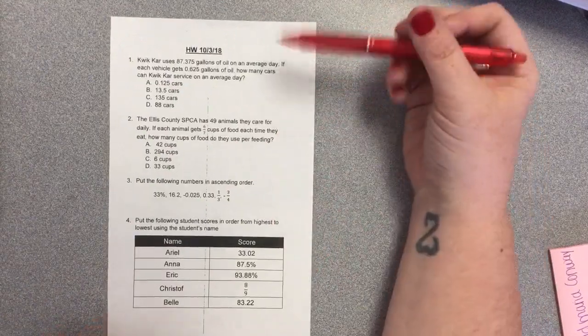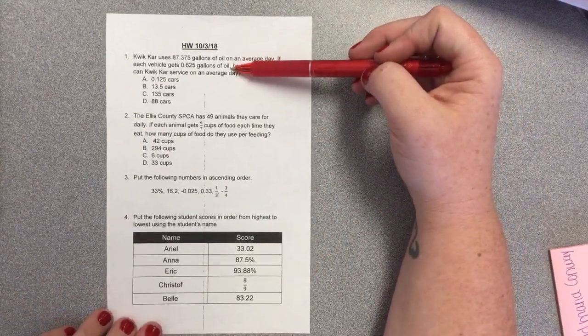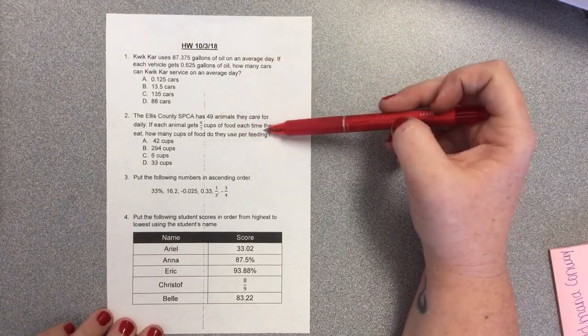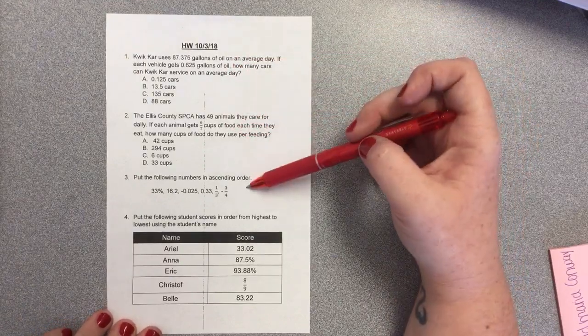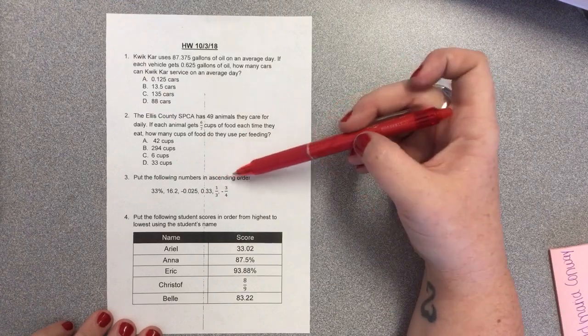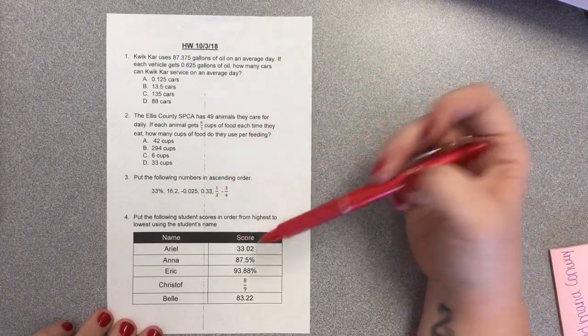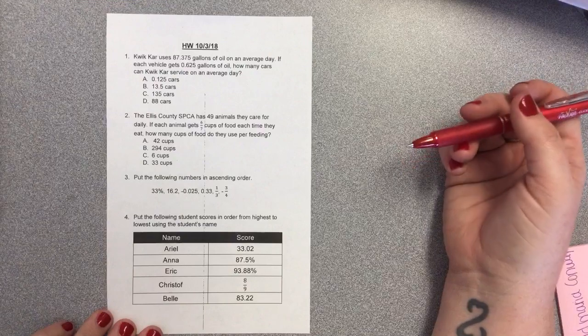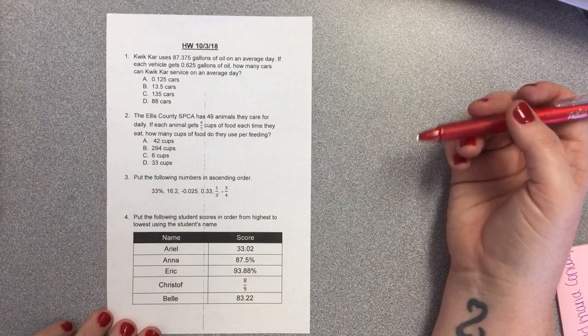There's 4 problems. The first one is multiplying and dividing with decimals. The second one has fractions. The third one is putting fractions and decimals and percents into order from least to greatest. That's what ascending means. And then number 4 is putting the scores in order from highest to lowest, so descending.